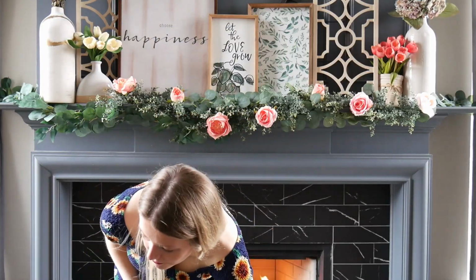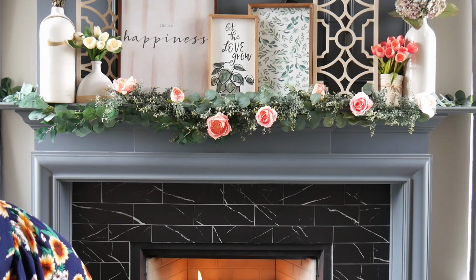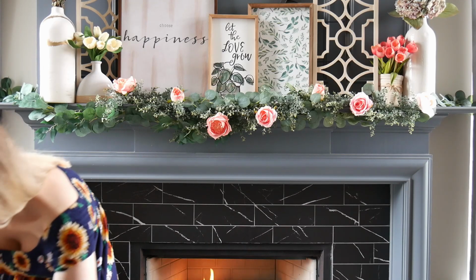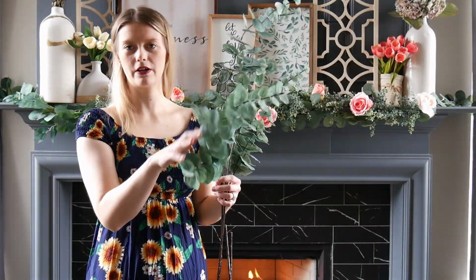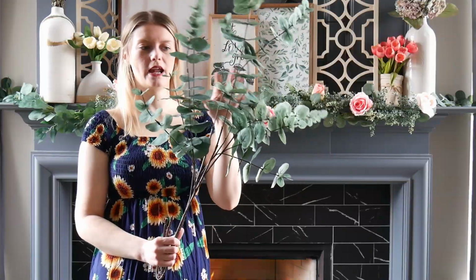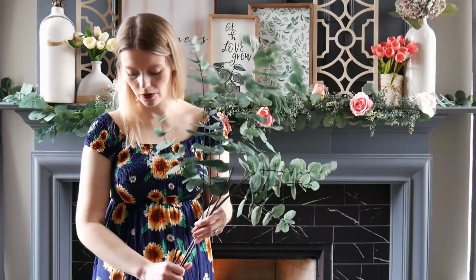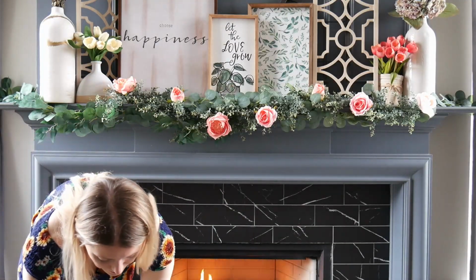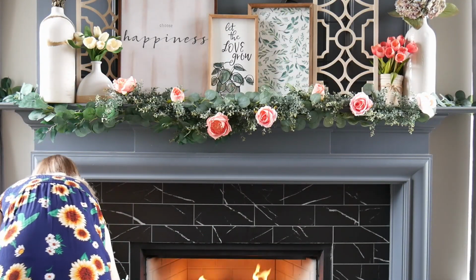And then I have greenery specific for this area. It's very large, or not very large, but it takes up space, which is nice, because you want a larger item or greenery in a very large vase for it not to look weird. So that fits perfectly in this space, and I'm just going to put it here on the side.